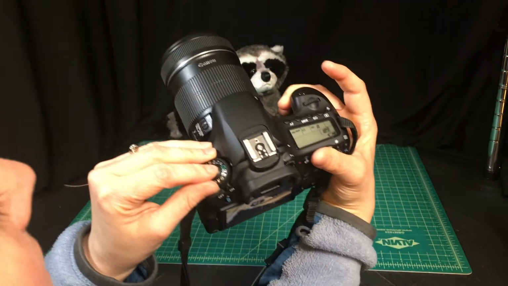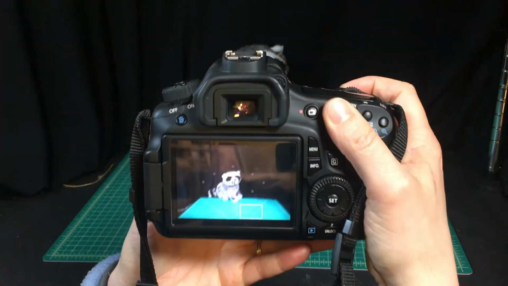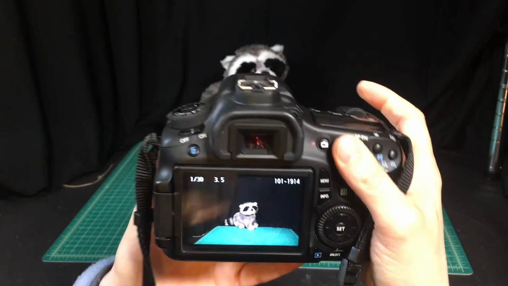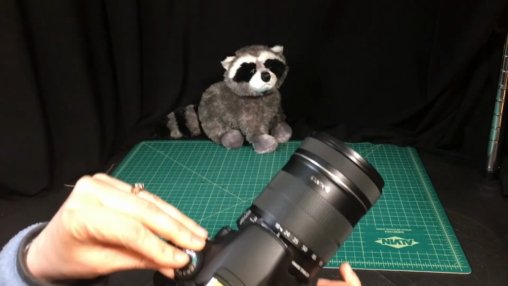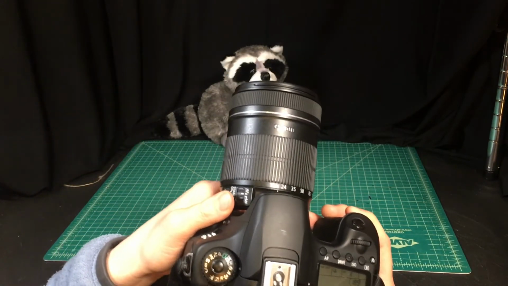Right under it, I have the option to do auto, but I'm saying don't use the flash. So the camera is going to do its best to take the picture without the flash. Under that, I have something called CA, which stands for custom auto. We're going to ignore that. And then under that is the portrait mode.